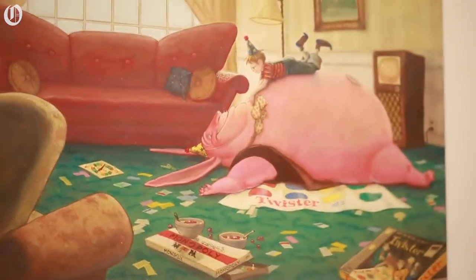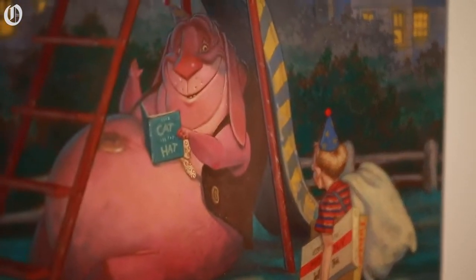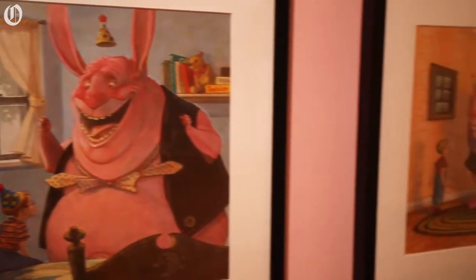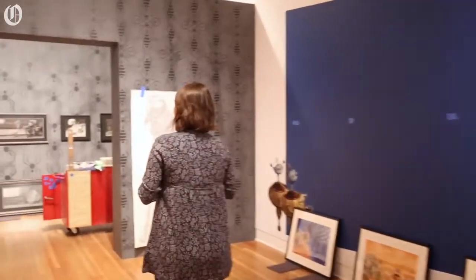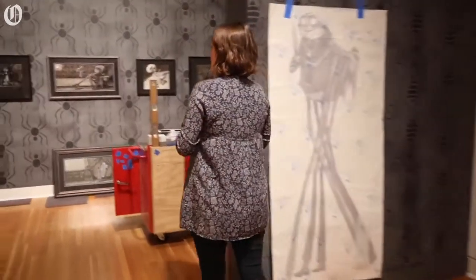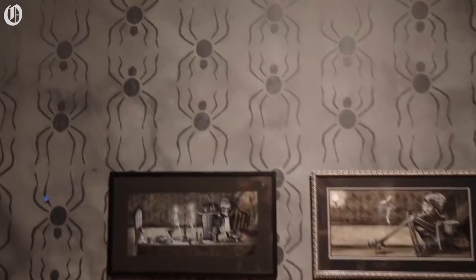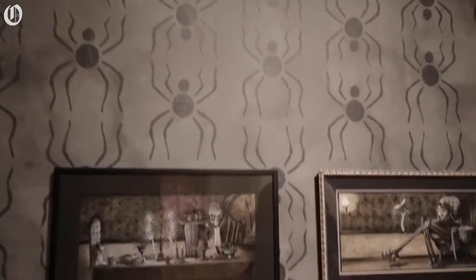Now, one of our favorite magical parts of the exhibition, chapter 3, has some of the picture books, children's books that Tony did. My favorite little spot is back here where we have painted out the world of Spider and the Fly with this amazing wallpaper. So you can see this becomes a lovely little intimate space to view the story.